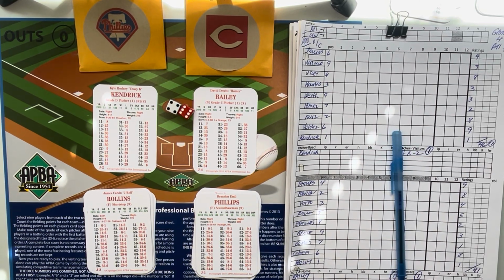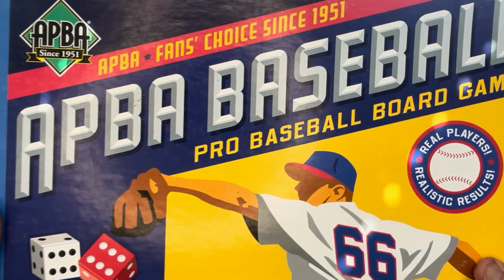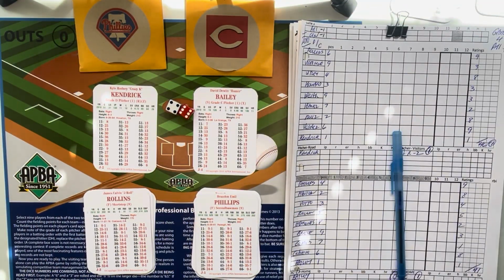Hi, folks. Today we have APBA baseball on the table, and we're playing a 2010 series. I'm just going to jump right in. It is game 4. The Phillies are up 3-0 on the Reds.